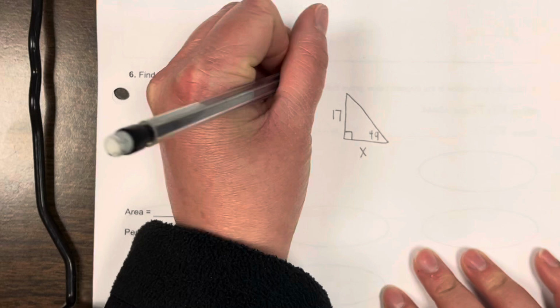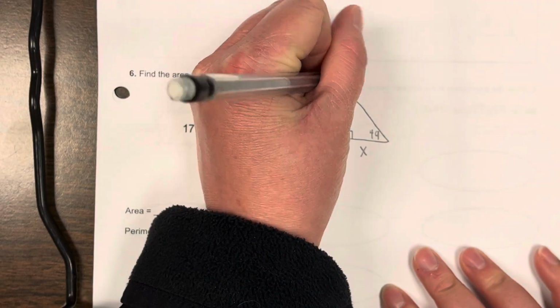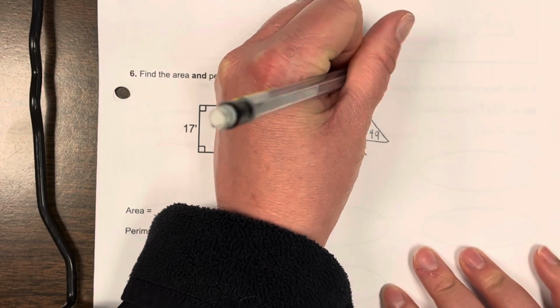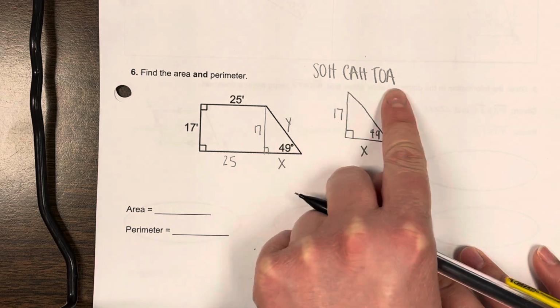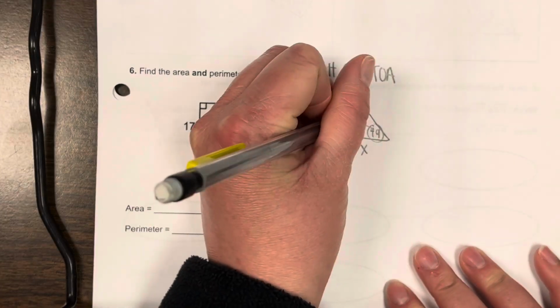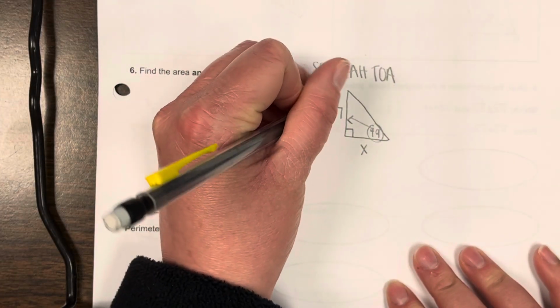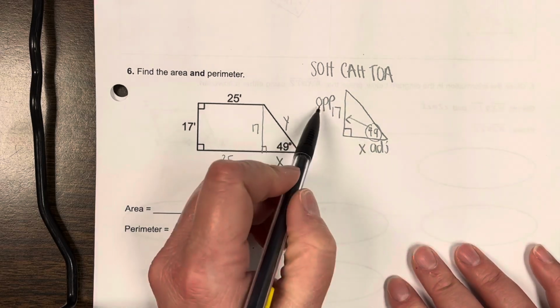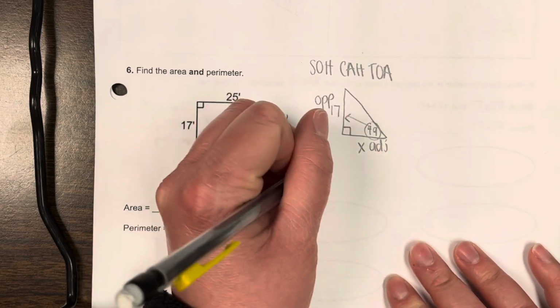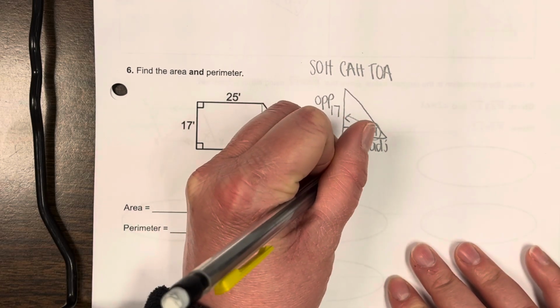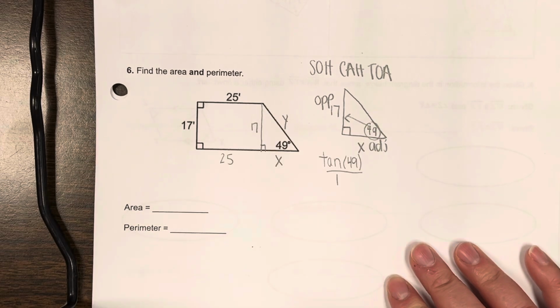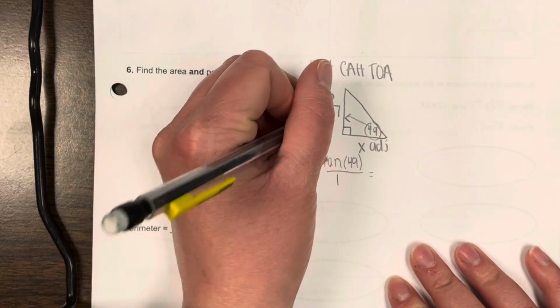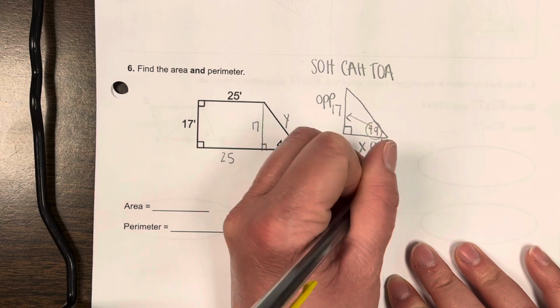So then I'm thinking SOHCAHTOA, sine, cosine, tangent. So SOHCAHTOA is up here. I've got, this is opposite, because I can draw an arrow, and this is adjacent because it's next to and it's not the hypotenuse. So O and A would be tangent. So I'm gonna write tangent of 49 over 1 equals opposite 17 over adjacent X.